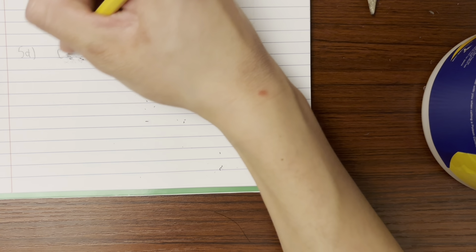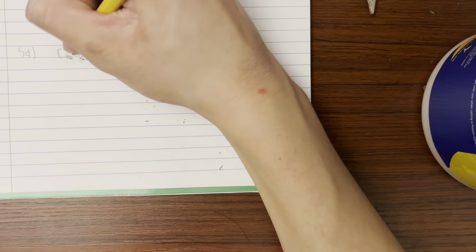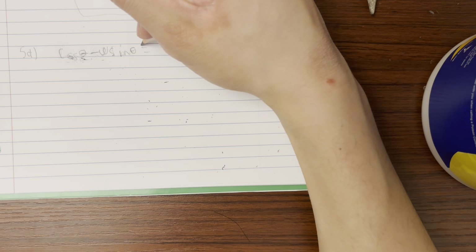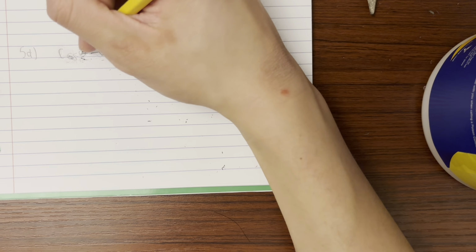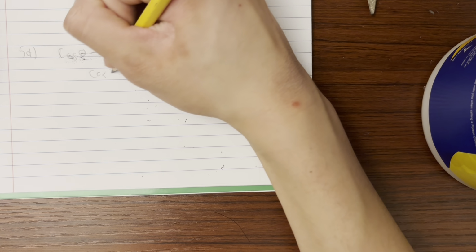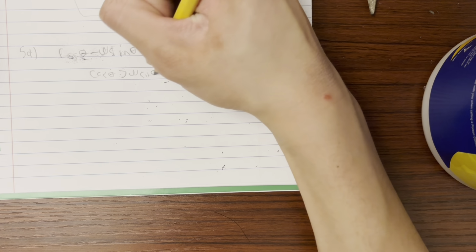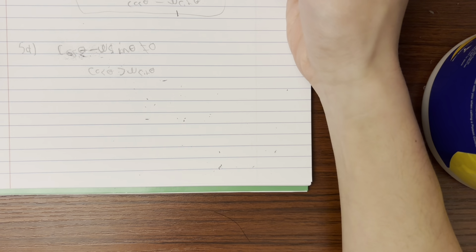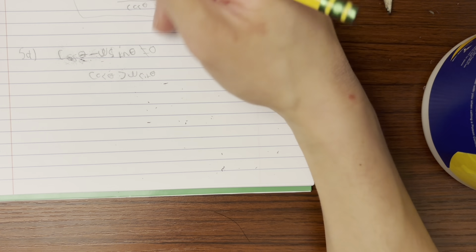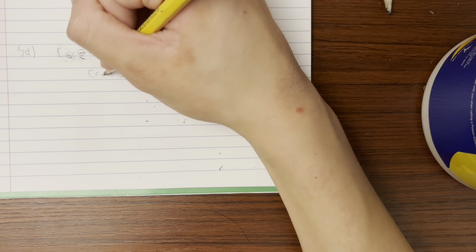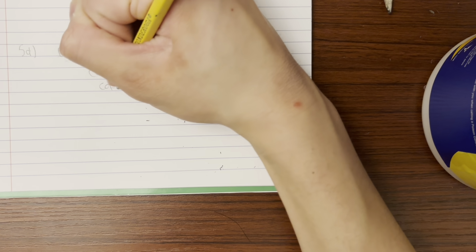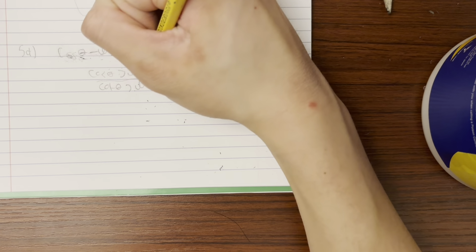Okay, so for the second part of 5D, we look at this denominator right here: cos theta minus mu sine theta. To make the fraction actually work, the denominator can't be equal to 0. So to make it not equal to 0, cos theta has to be greater than mu sine theta, because if it's equal to 0, then it's going to mess it up, and it's probably going to go the other way. So cos theta has to be greater than mu sine theta, and if we divide by sine, we just get cotan theta is greater than mu. And that is for the second part of 5D.